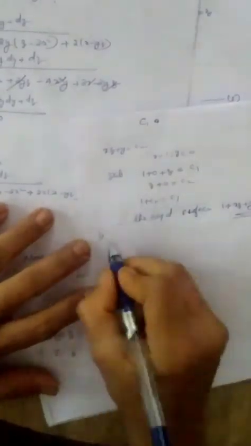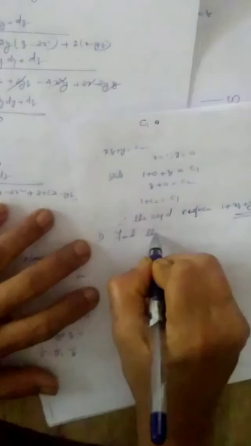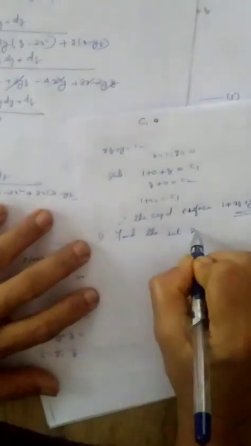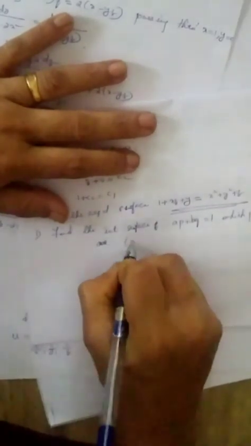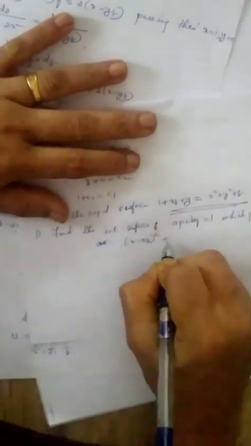First one, find the integral surface of ap plus bq equal to 1, which is passing through the curve x square plus y square equal to 1, z equal to 0. The answer is x minus az whole square plus y minus bz whole square equal to 1.